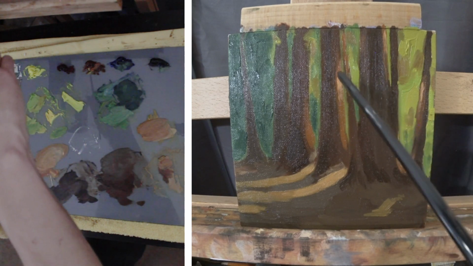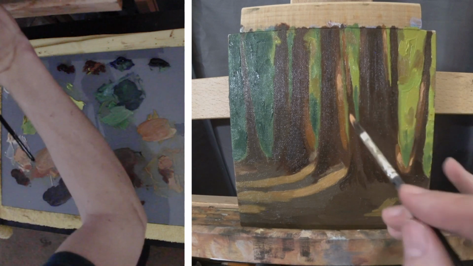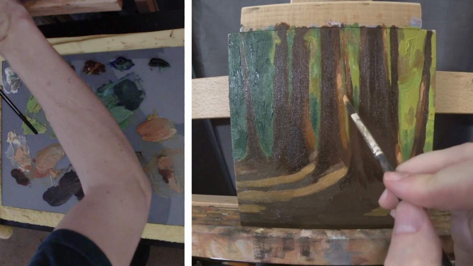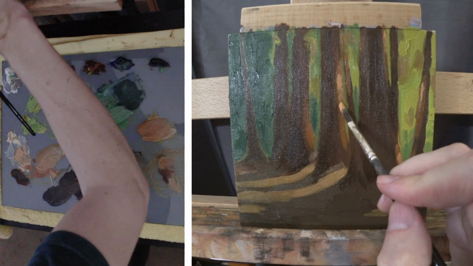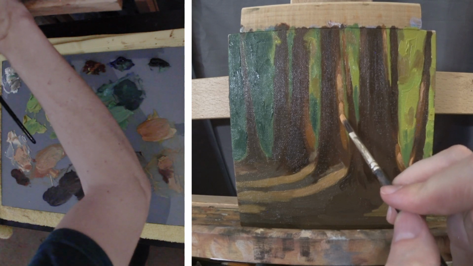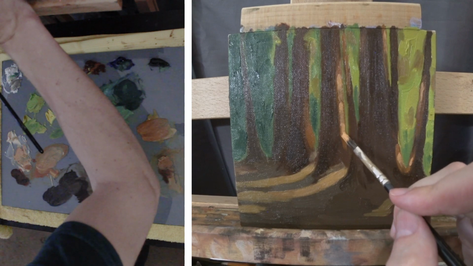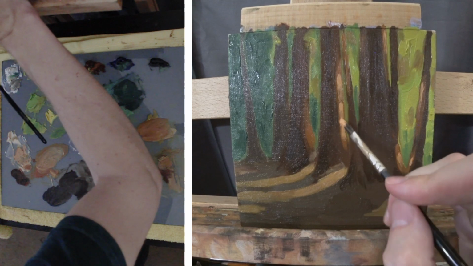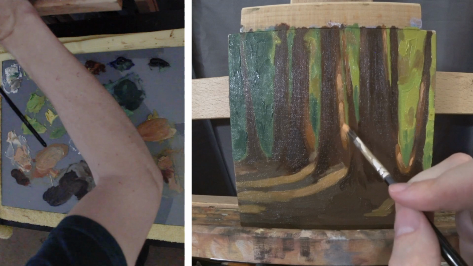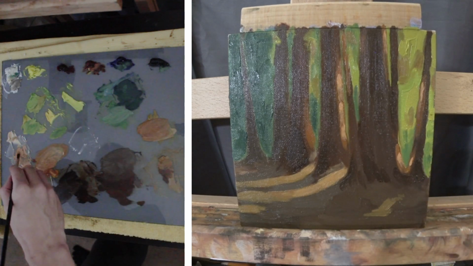And sometimes I don't have to go all the way down the tree. I can have a few different little spotlights going on. So I can have two different areas of light going on there.